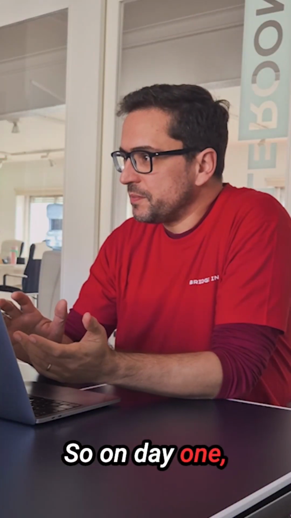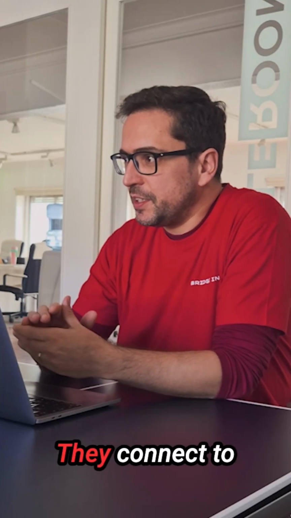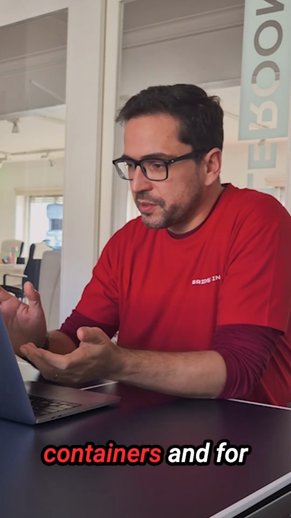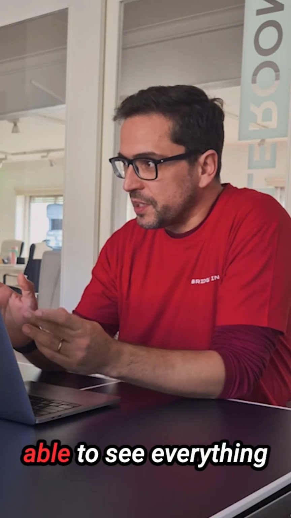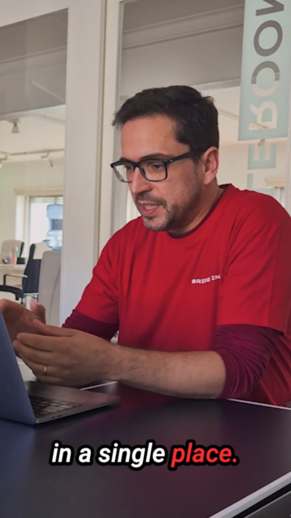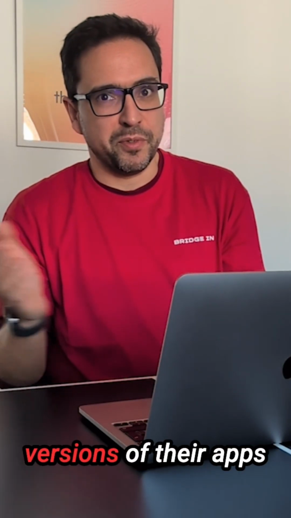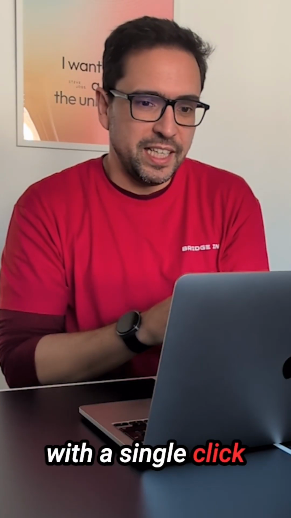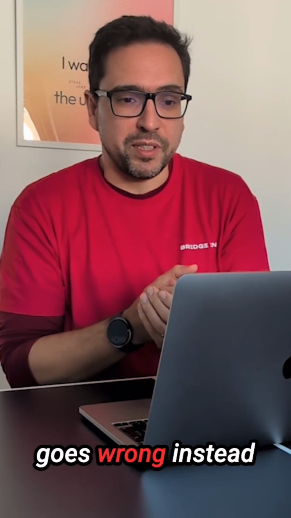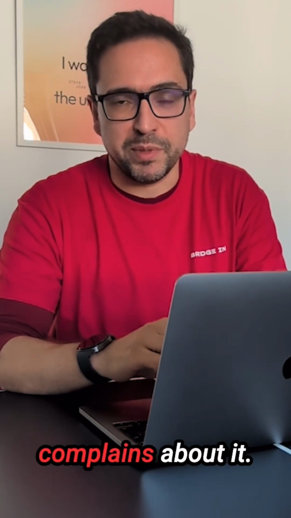So on day one, they host it, they connect to their environments, configure their containers. And for the first time, they're able to see everything in a single place. By the end of the week, they're deploying new versions of their apps with a single click and getting alerts when something goes wrong instead of finding out when the customer complains about it.